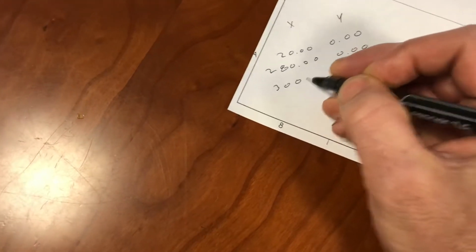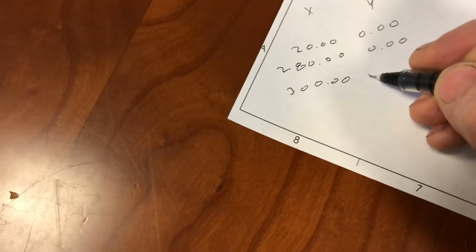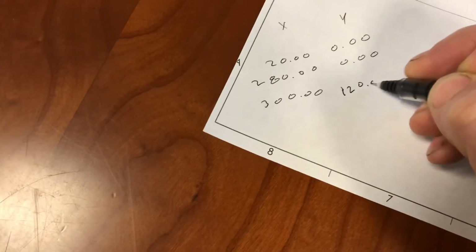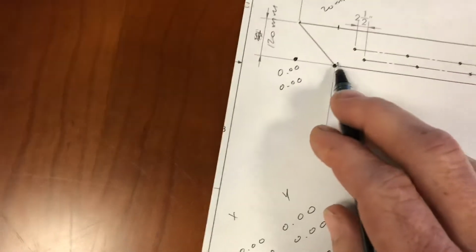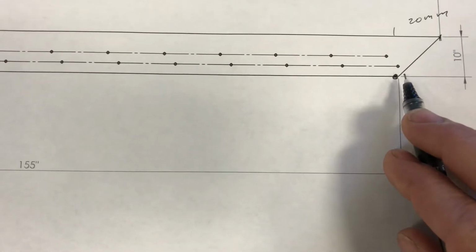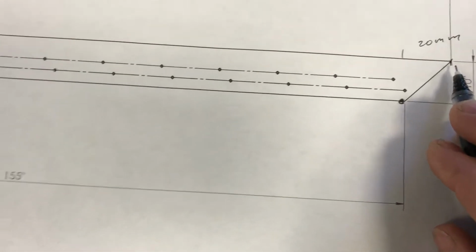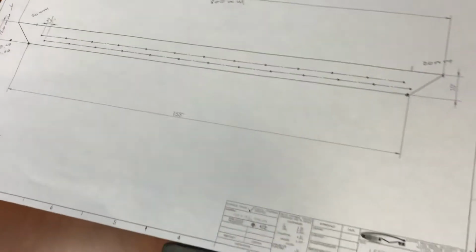And then the next one will be 300, because we've traveled to here, and we know this is 300 millimeters across. And then we've gone up to 120. So you can see we started at 0, where we started our first point at 20, and we went down to 280, and then we went up in Y and also over again in X to 300 and 120. Okay, so there you go.